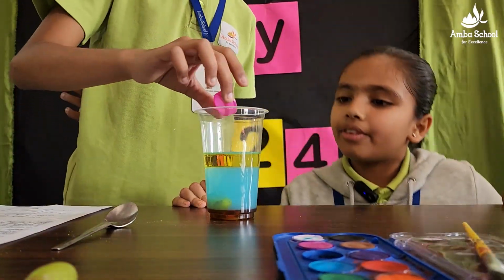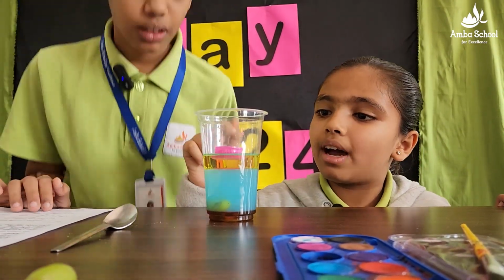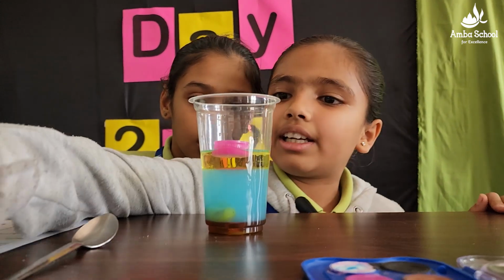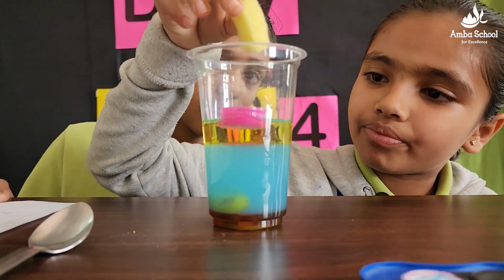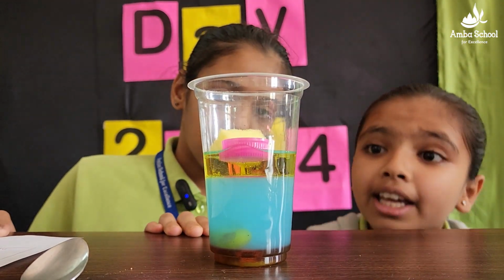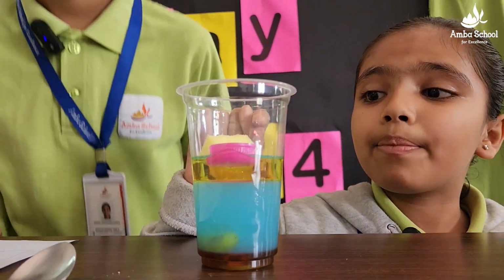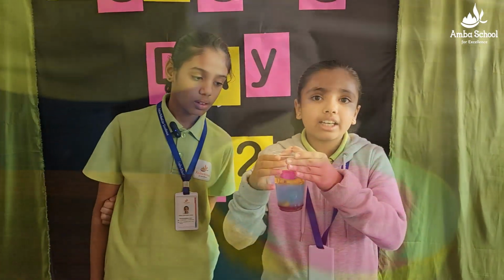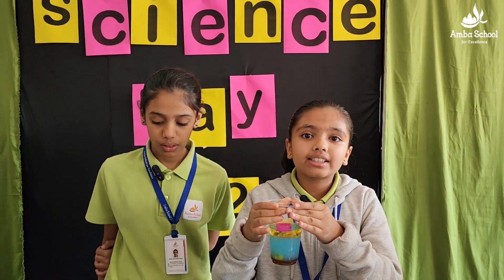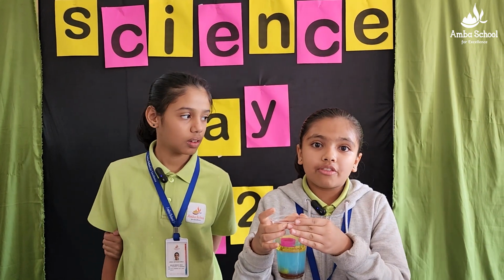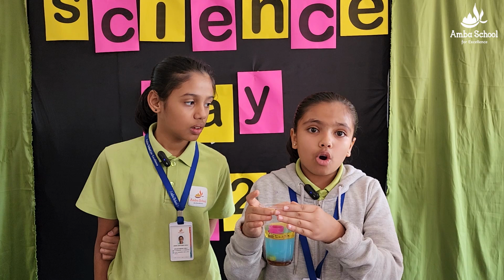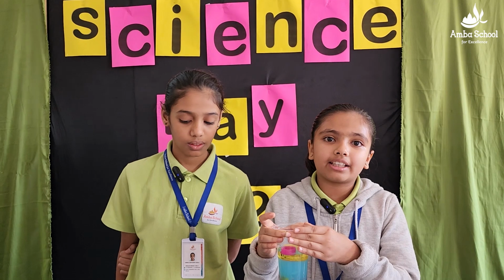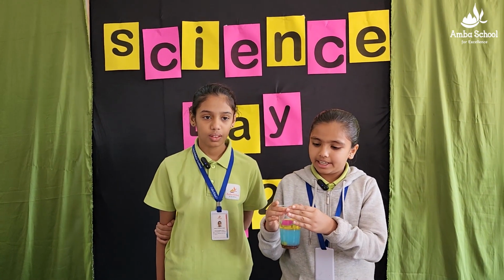Then we will do the cap of bottle. Then we will take the foam. Can you see, only cap and foam can float on oil. The result is objects and liquids can float on only higher layer and higher density and sink through lower density.